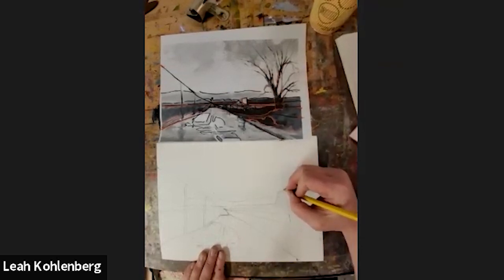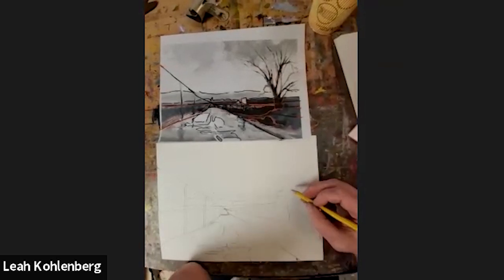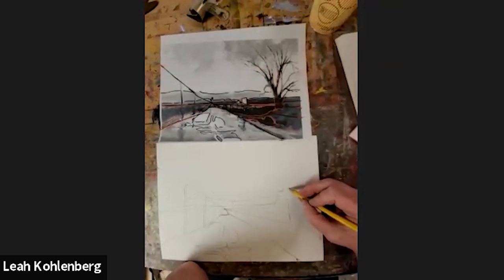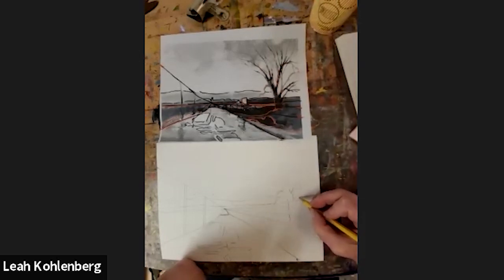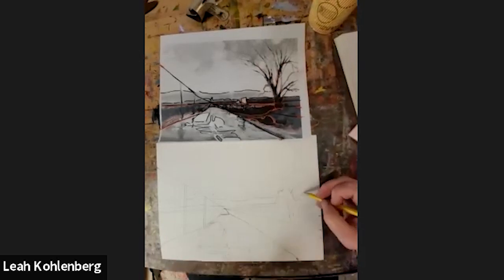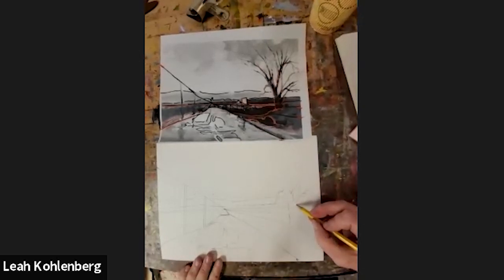See, I'm not doing everything. I am sketching in the little pieces.